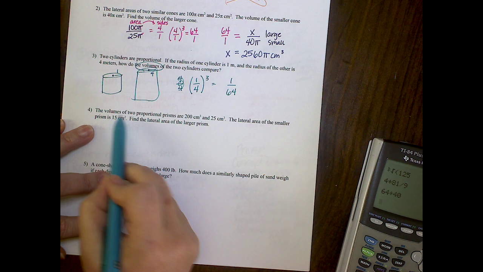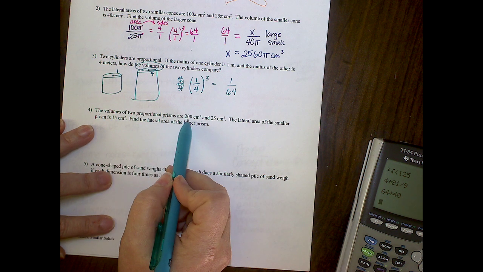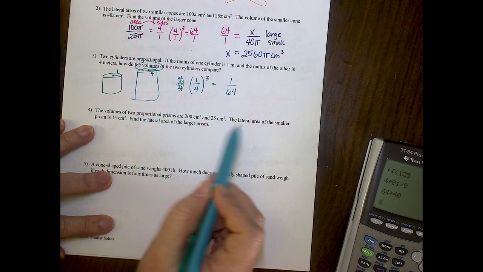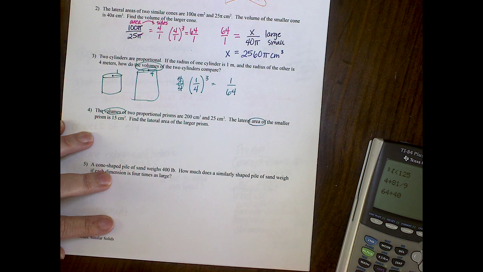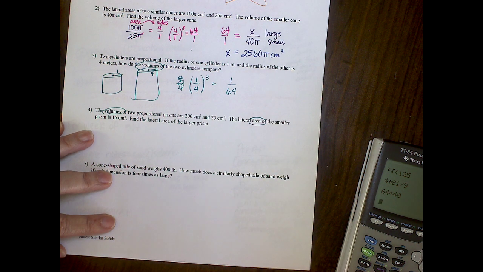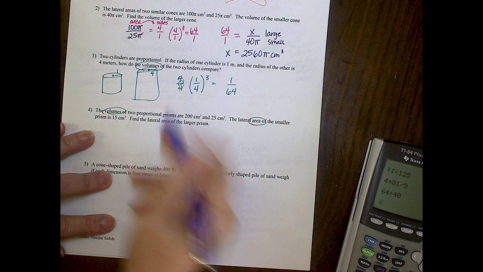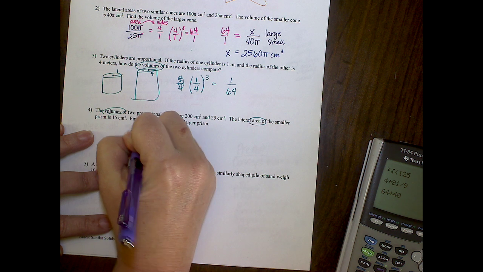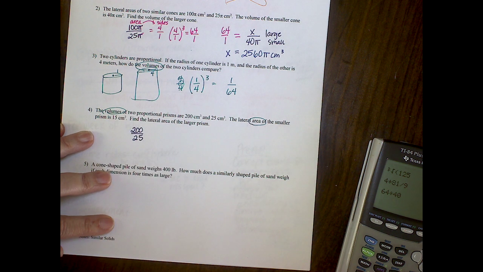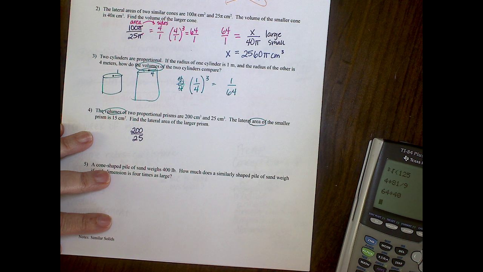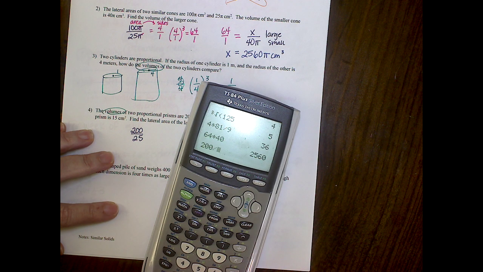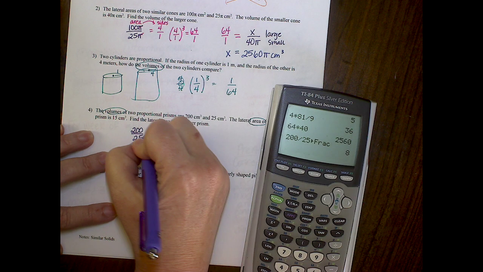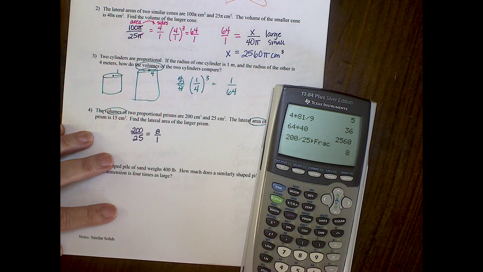Number 4, the volumes of 2 proportional prisms are 200 centimeters cubed and 25 centimeters cubed. The lateral area of the smaller is 15. Find the lateral area of the larger. Okay, so again, you were given volumes. So I was given the large volume and the small volume simply because it was written that way. So the large volume to the small volume. Reduce that. Don't forget your calculator can handle that. Math enter. So our volume ratio is 8 to 1.